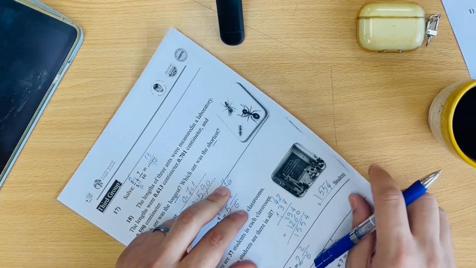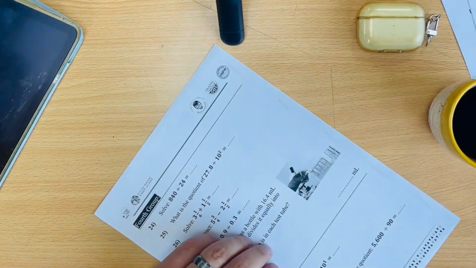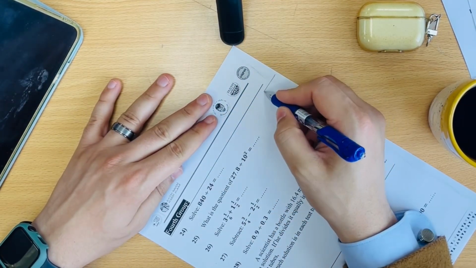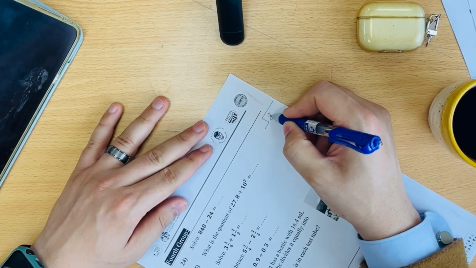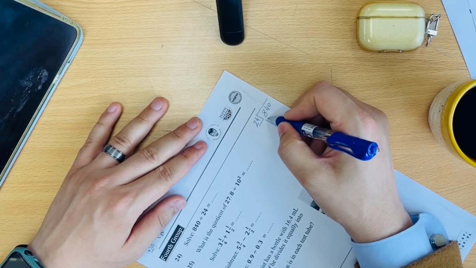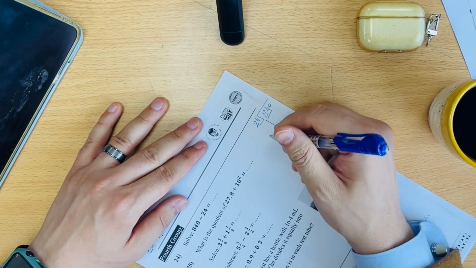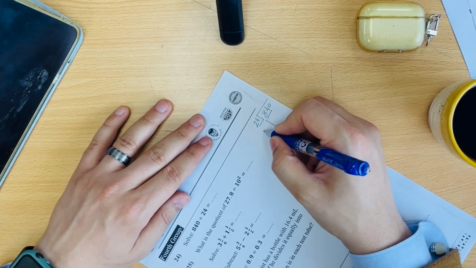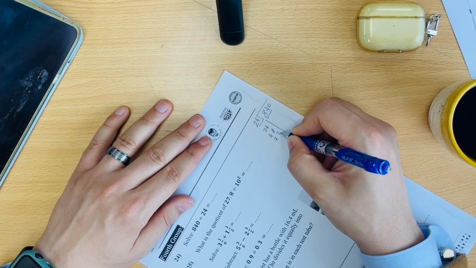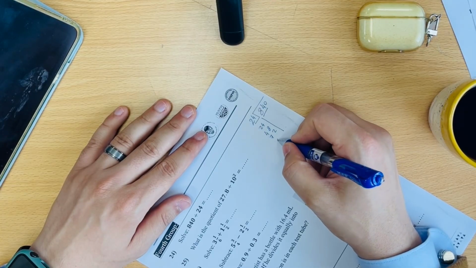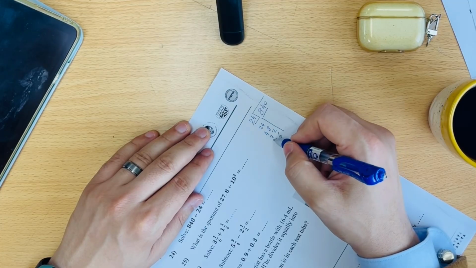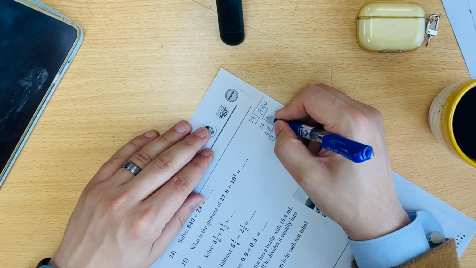Now the last page in mock 3, we have here 840 divided by 24. How can we solve it? Long division. 840 divided by 24. Now we will take 84 in the table of 24. Multiples of 24 are 24, 48, 72. The next one will be 96. So 96 is more than 84.